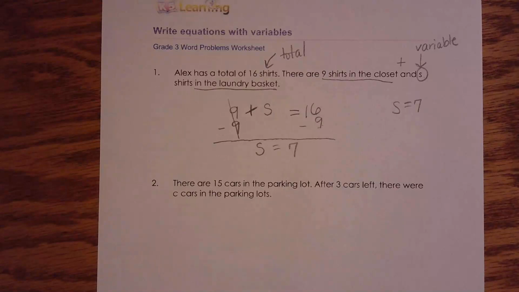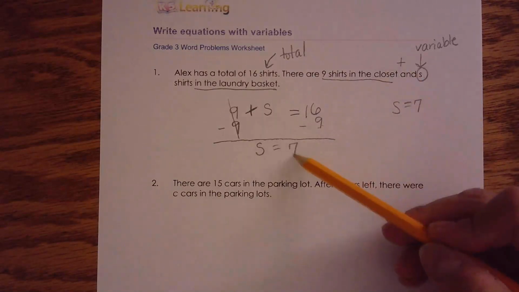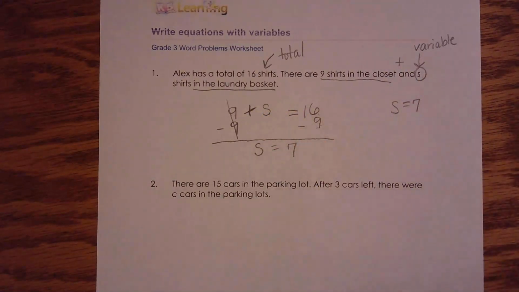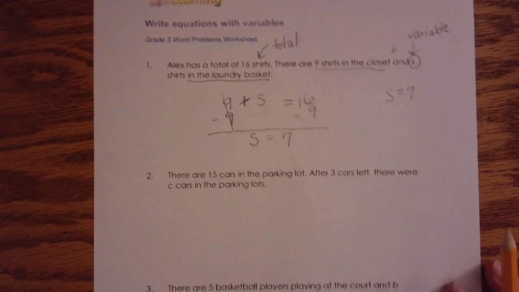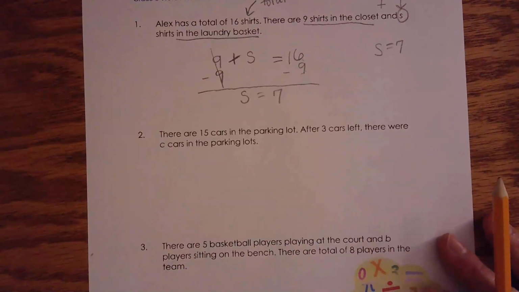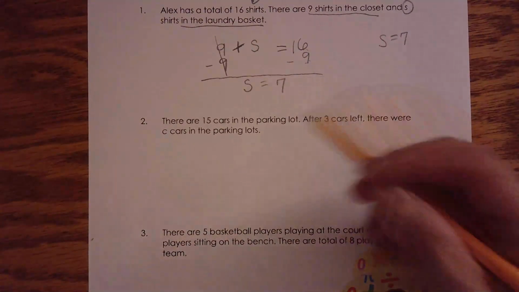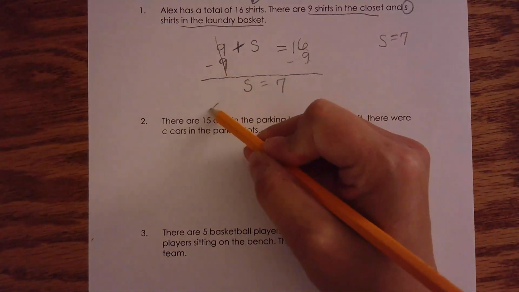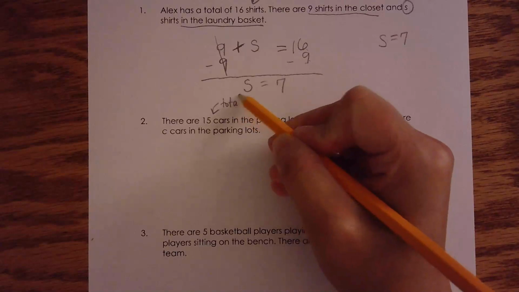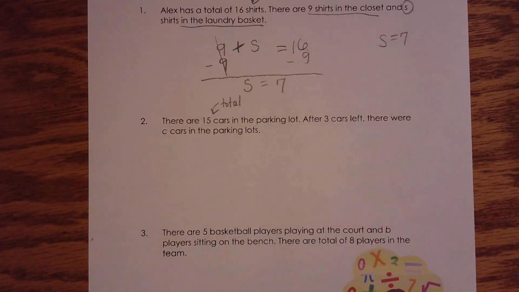And then we can double check our mental math. Is 7 plus 9 equal to 16? Yes, it is. Okay, so let's go ahead and try number 2, okay? In question number 2, it tells us there are 15 cars in the parking lot. So this here is going to be our total. Our total is 15 cars. After 3 cars left, there were C cars in the parking lot, okay?